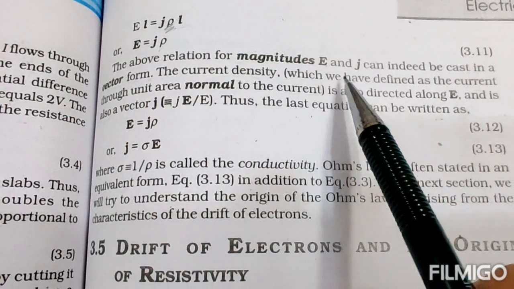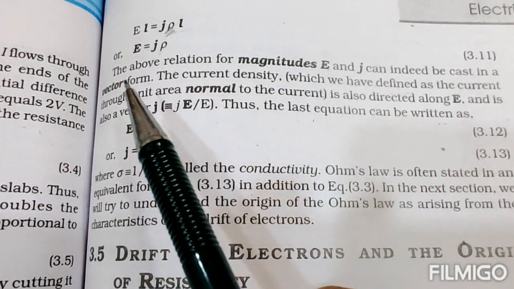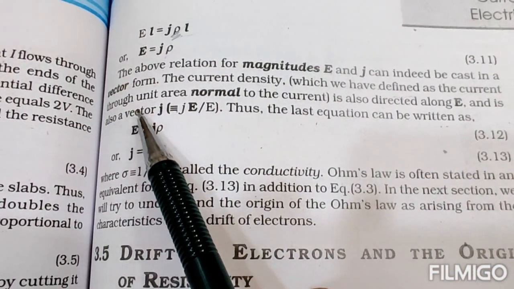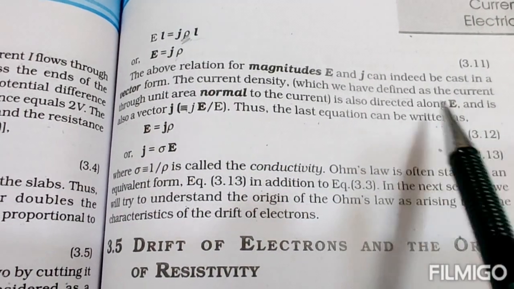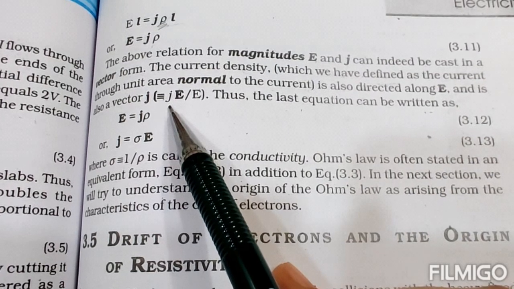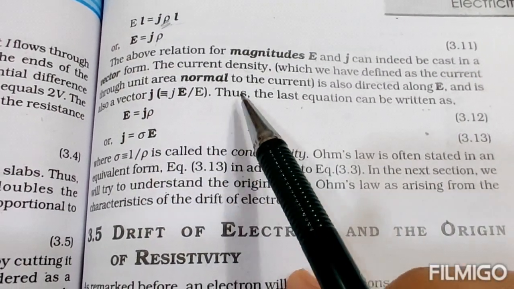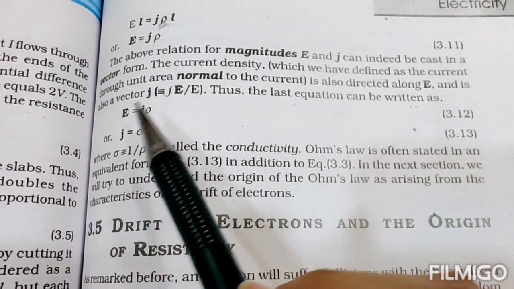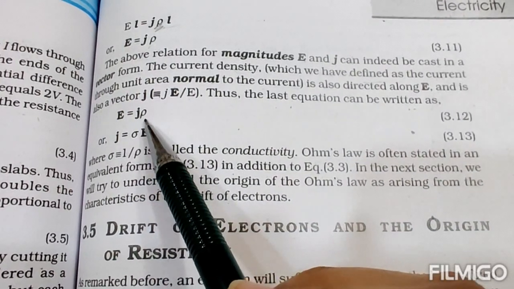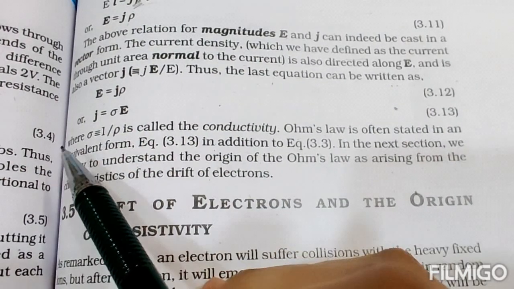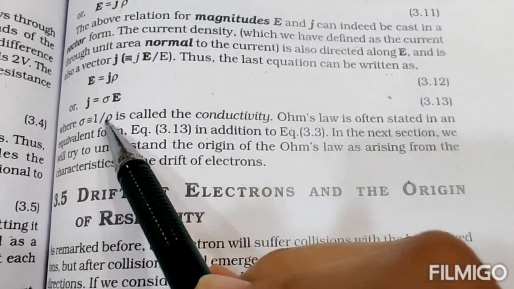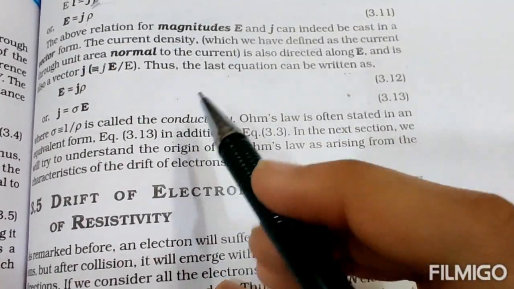The current density, which we have defined as the current through unit area normal to the current, is also directed along E and is also a vector. Thus the last equation can be written as E equals rho J, or J equals sigma E, where sigma equals 1 by rho is called the conductivity.